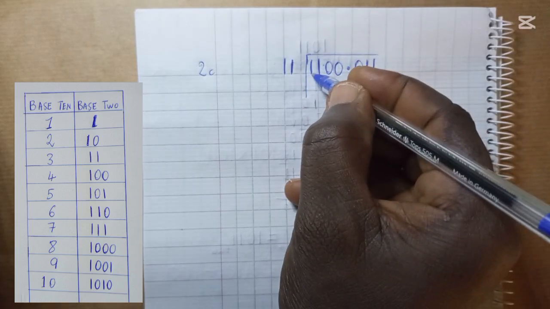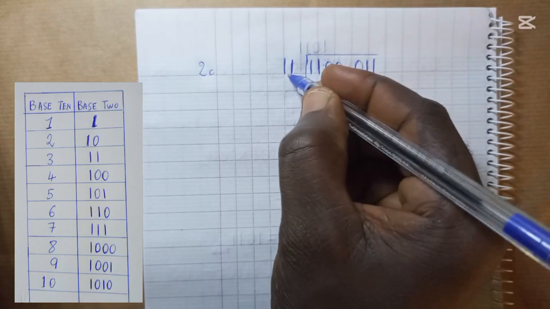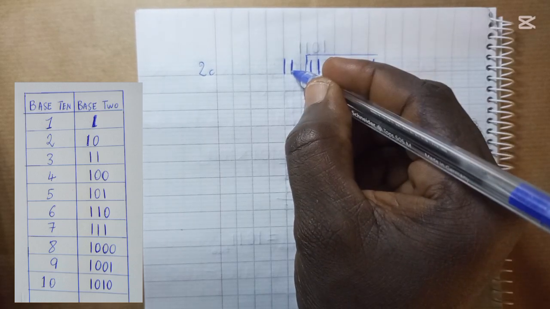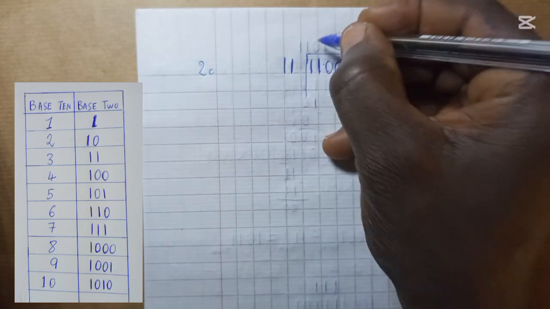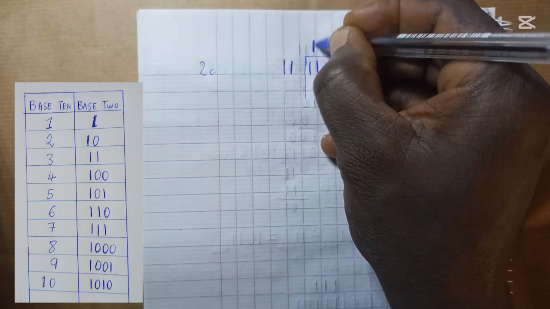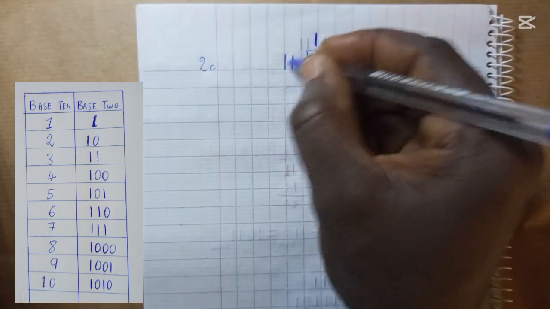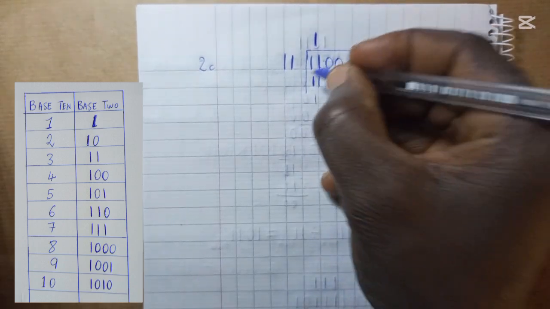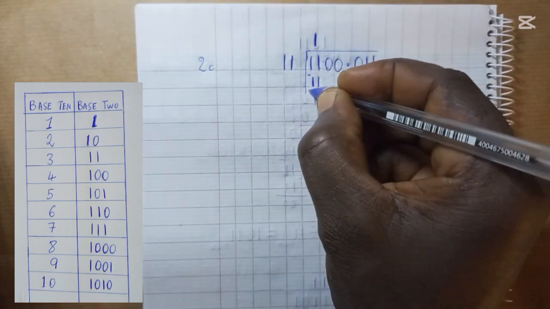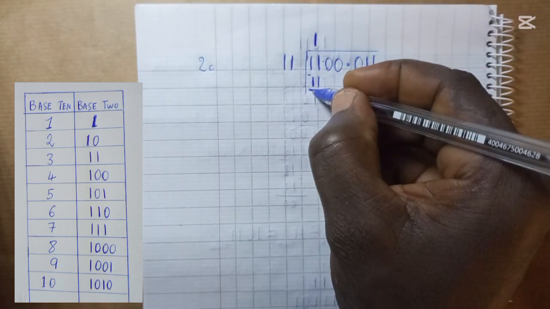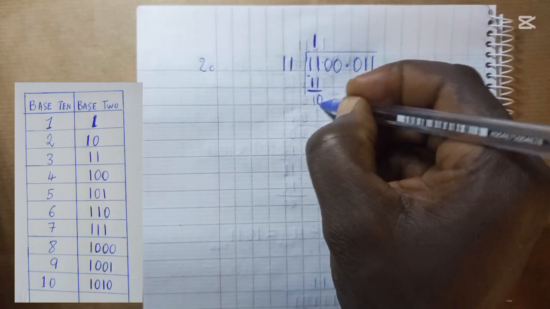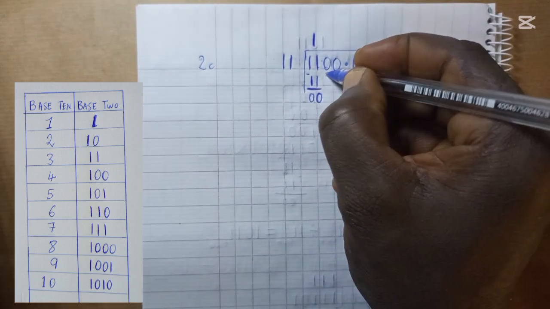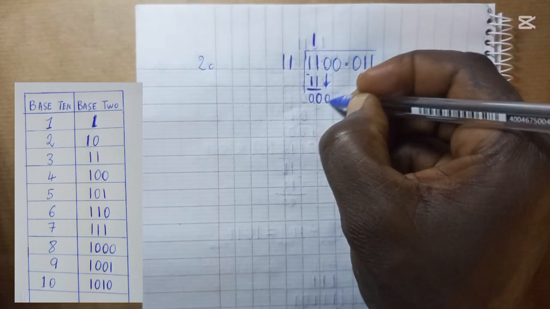So we're going to take the first two digits because we have two digits here. We're going to take this 1, 2 digits first. This divided by this, 11 divided by 11, that will give us 1. That is in base 2. That is 1. 1 times 11 is 11 again. Then 11 minus 11, that is 0. Now the next step is to bring down this 0.